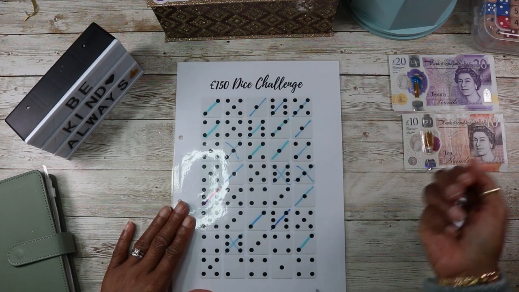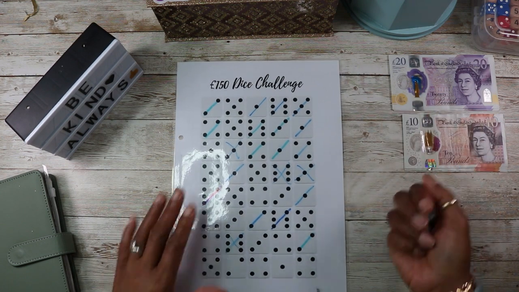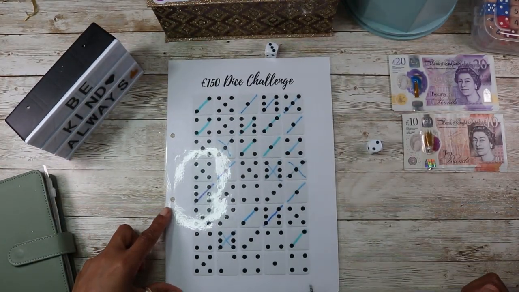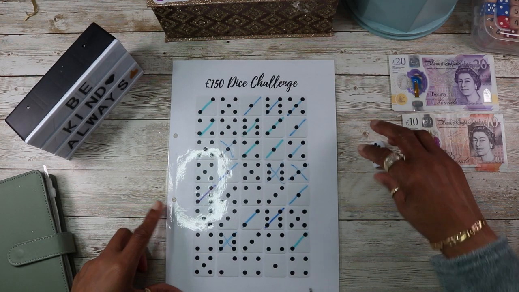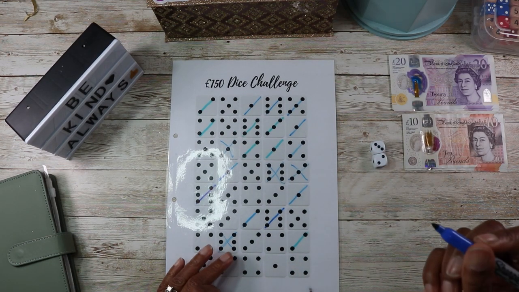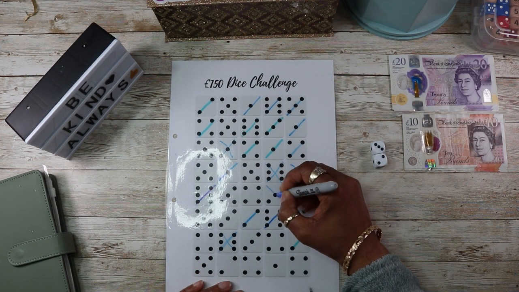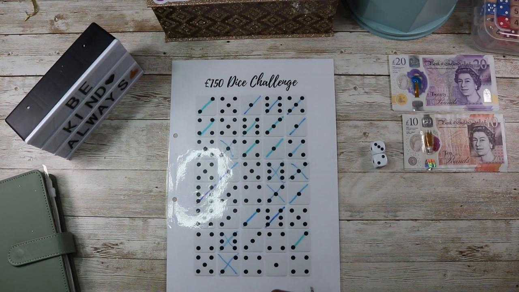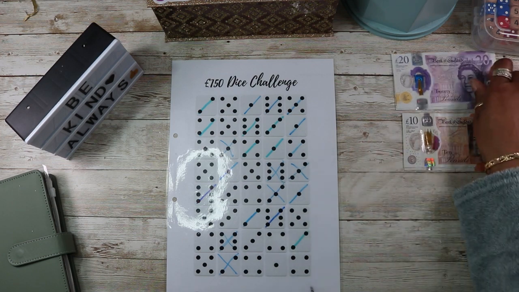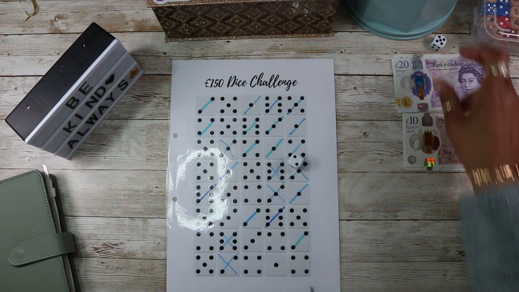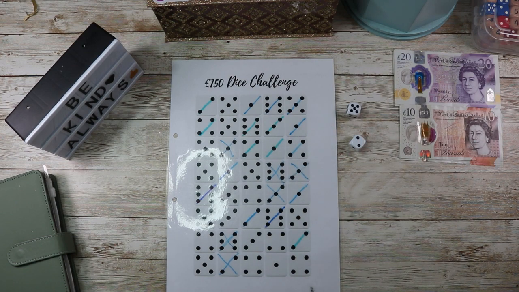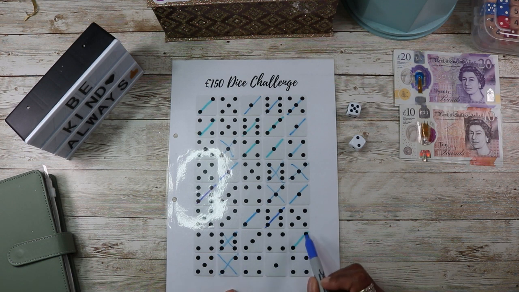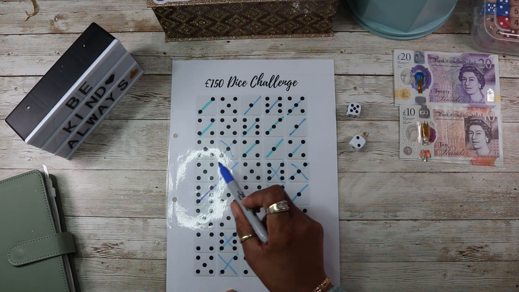I'll use the whites for now, and I'll use this blue. So let's do this. That's 3 and 2 is 5. Oops. That's 5 and 2, 7. Let's have a look if I've got any more 2s.